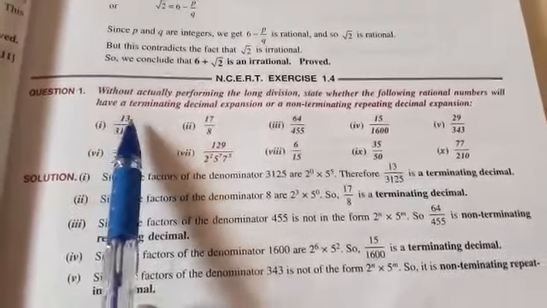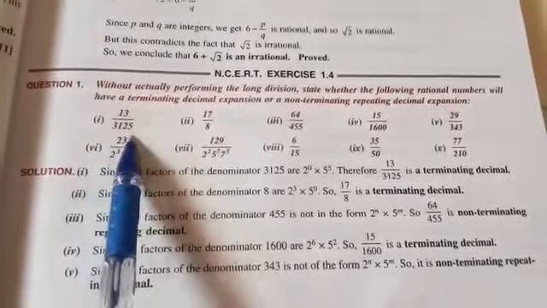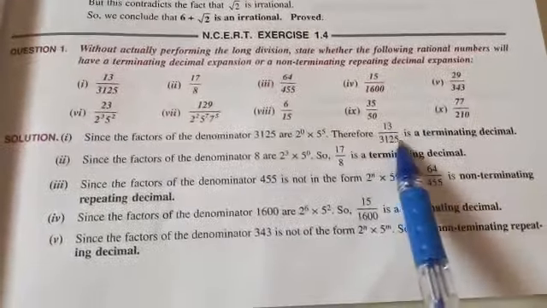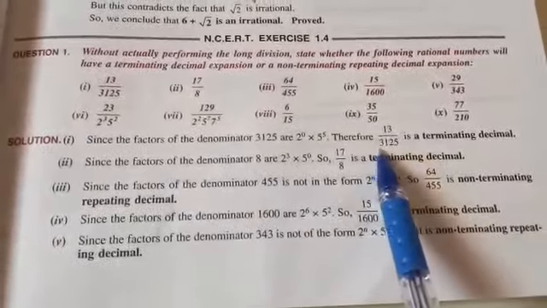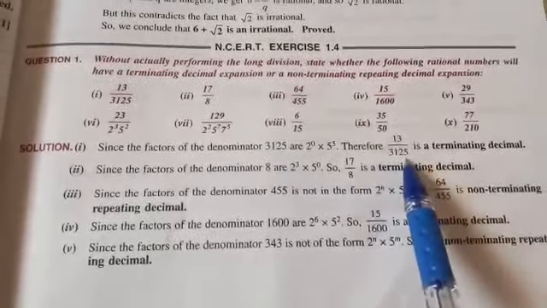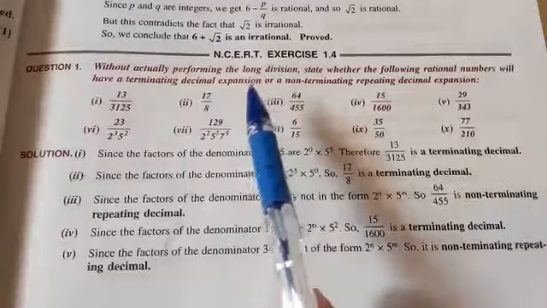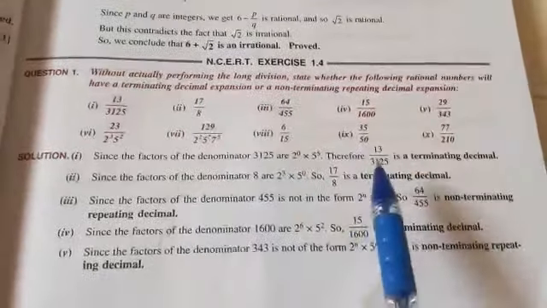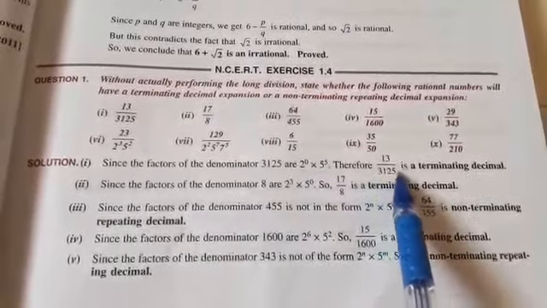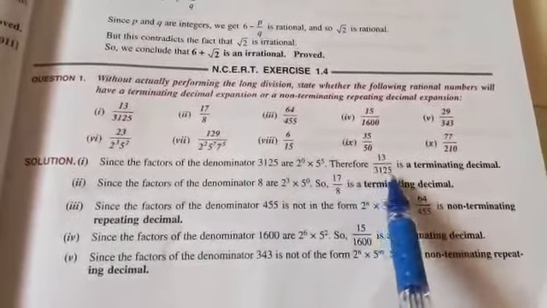First question, 13 divided by 3125. This is already in simplest form. So what is Q here? Q is 3125. Here I am not dividing. You can do normal division also, but in the heading he has given without performing long division. So take Q and do prime factorization, which you already learned in the previous exercises.